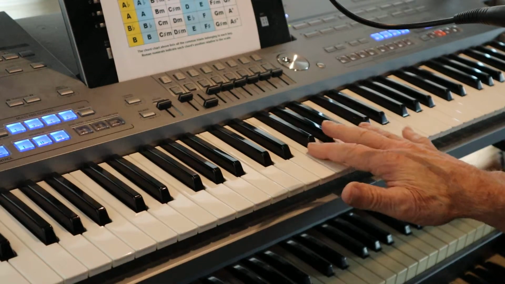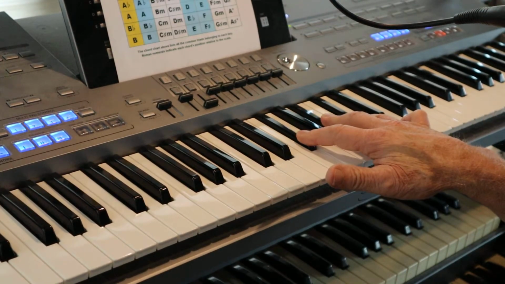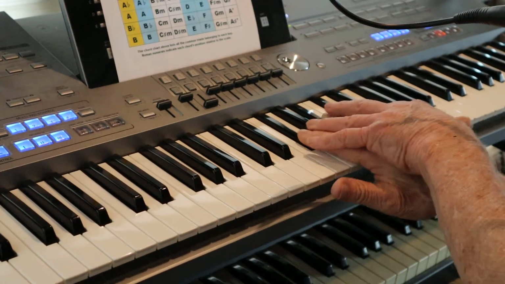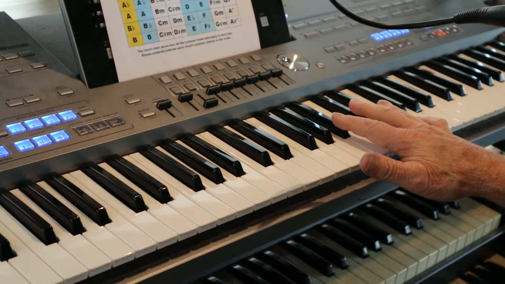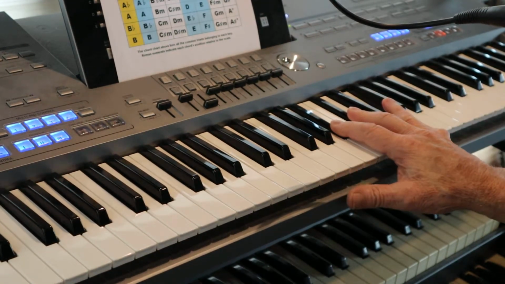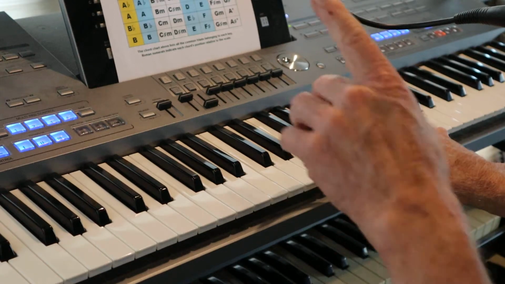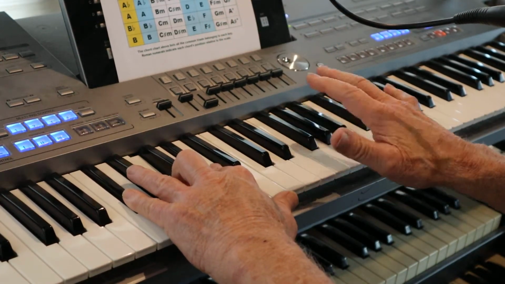Okay, we just played all those. We're on F minor. Okay, now we're on G flat, playing all these. Now we're on A flat, playing all those. Then we're on B flat minor.